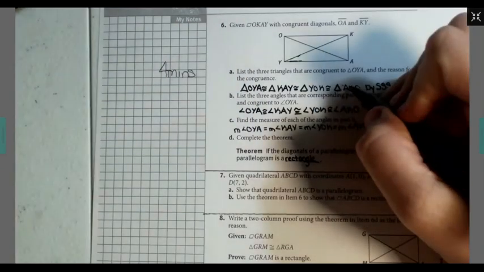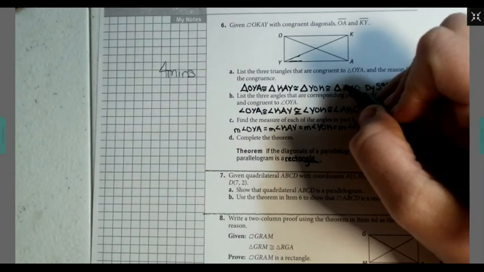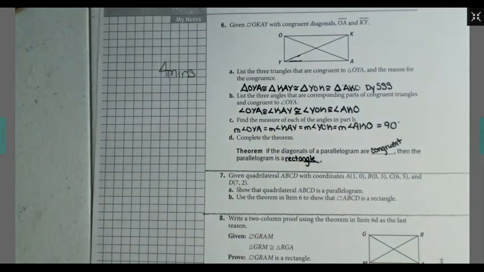Well, because each one of those triangles is congruent to the other, and I know that corresponding parts of congruent triangles are congruent, I can say that the angle of OYA is congruent to the angle of KAY, which is congruent to YOK, which is congruent to AKO.